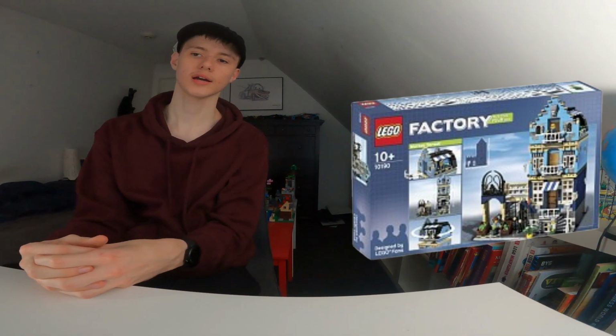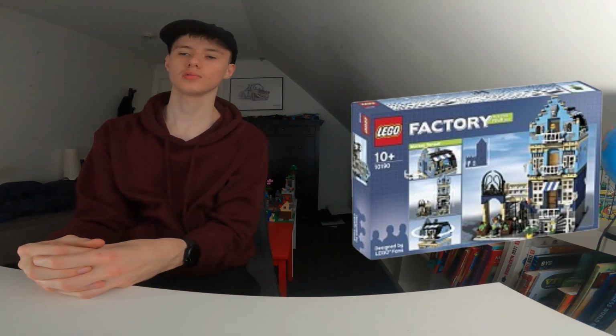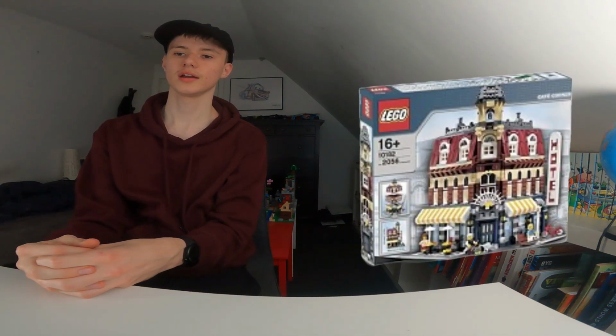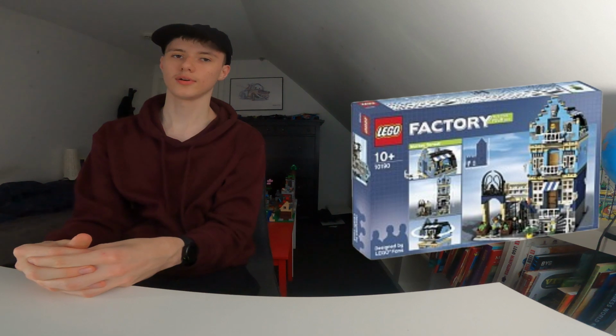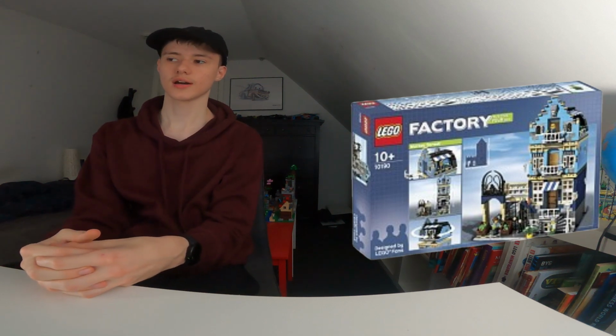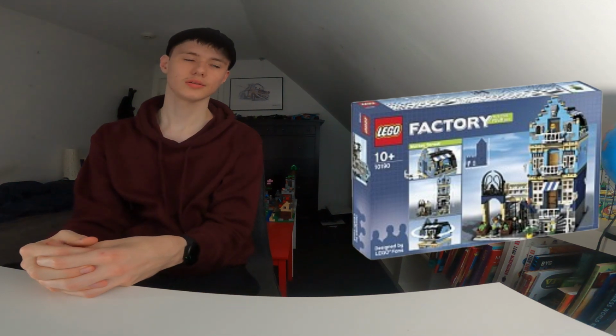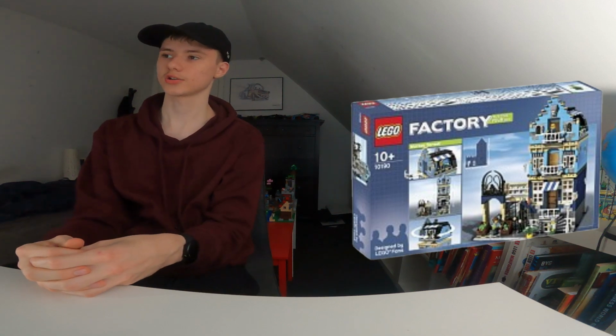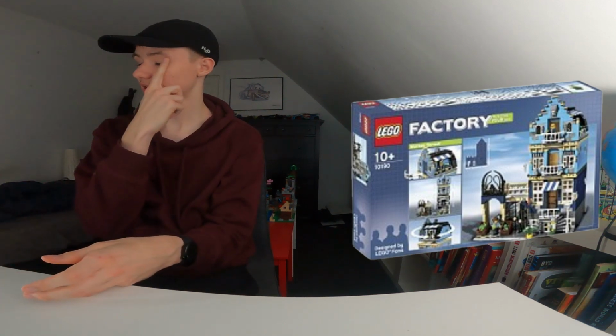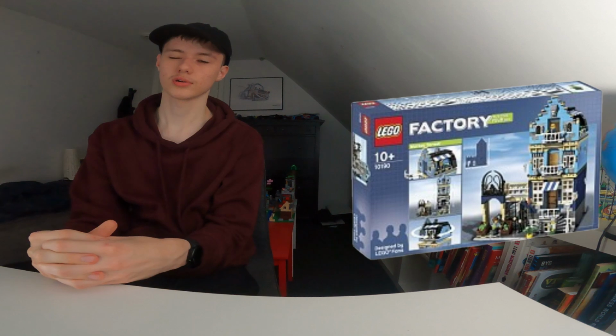And the story behind how this set came to be goes that after Jamie Berard finished Cafe Corner, Eric designed this set to be a fan-designed model to promote the build-it-yourself vision of factories. So that's how this set came to be. And by the way, this has been hated recently. I don't know why people hate it. I actually really like this set. I actually think it's a very good set.